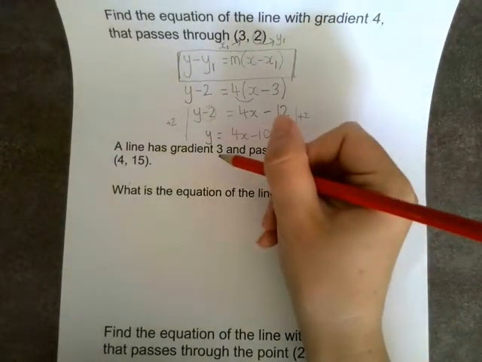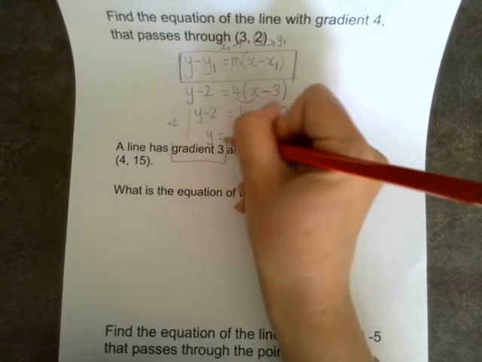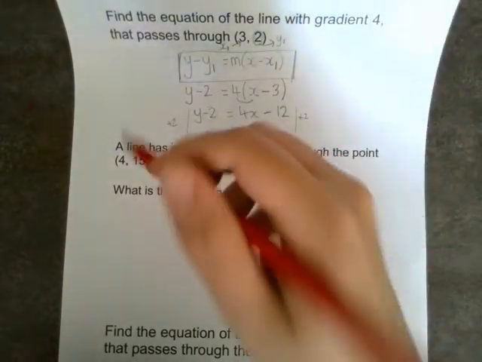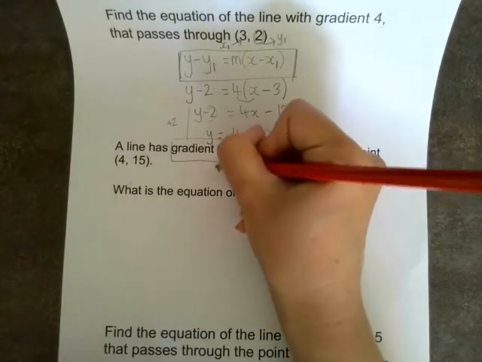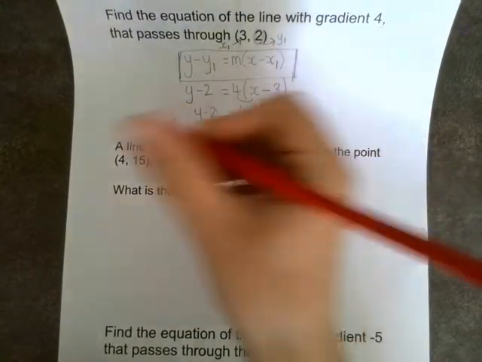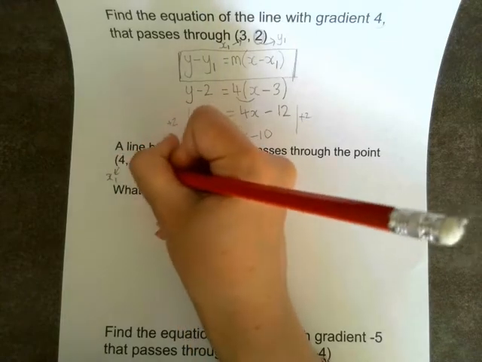So next one, a line with gradient 3 that passes through the point (4, 15). So again, we've got to think, right, I know that m is going to be 3, because that's the gradient, and then this is the x1, and this is the y1.